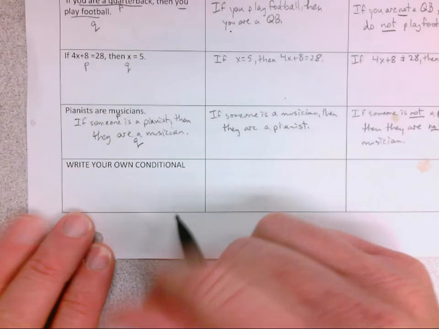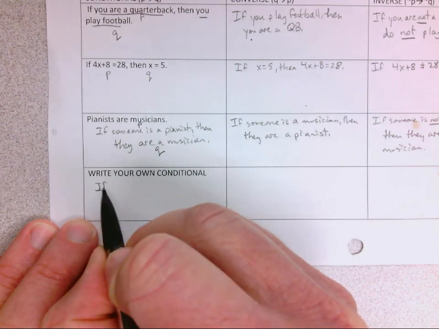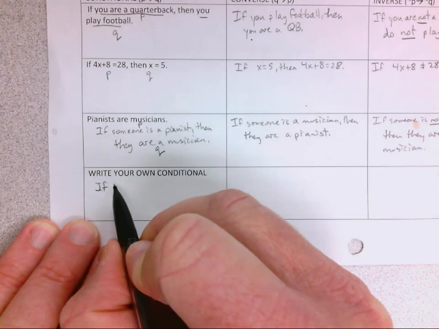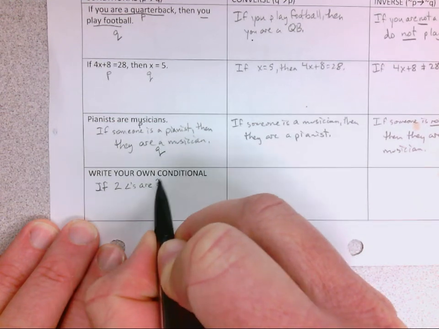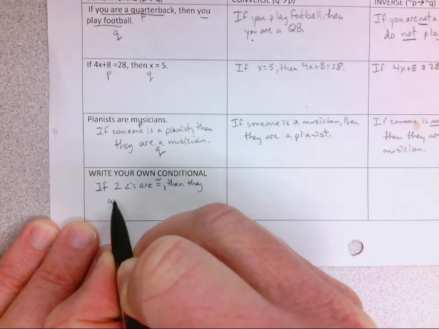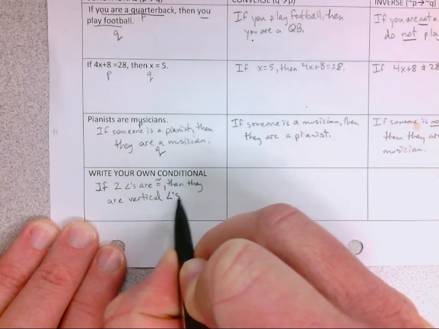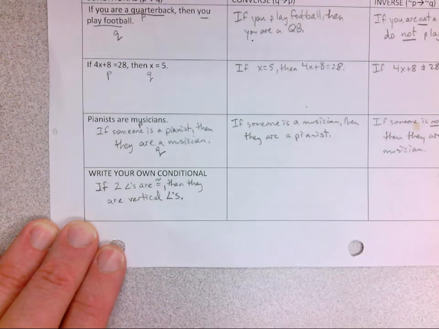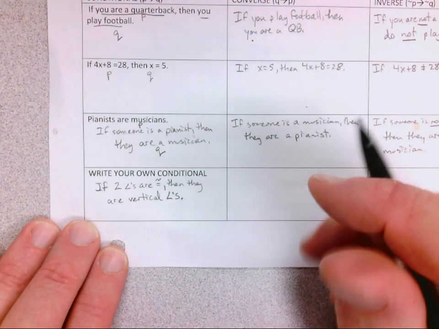Write your own conditional. Anything you want. I'm going to write one for geometry. If two angles are congruent, then they are vertical angles. That's true some of the time, not always true. You could have two angles that are adjacent angles that are congruent, but just for our purposes here.